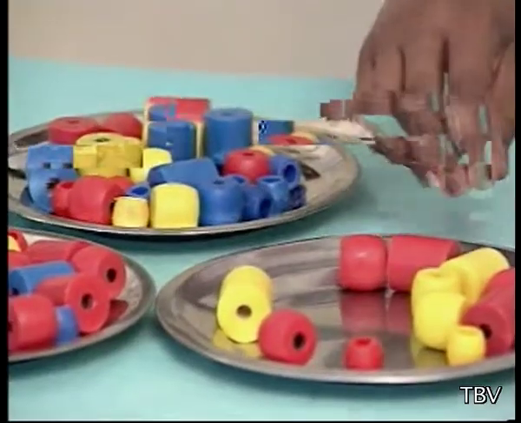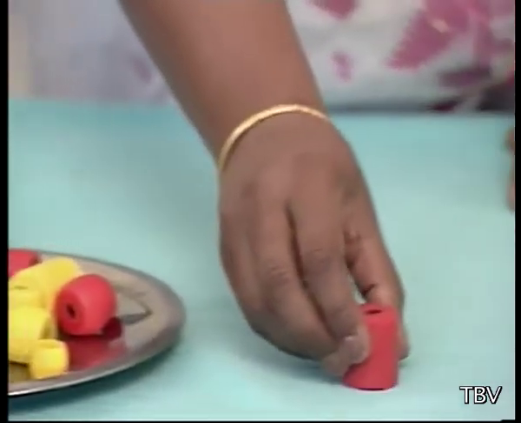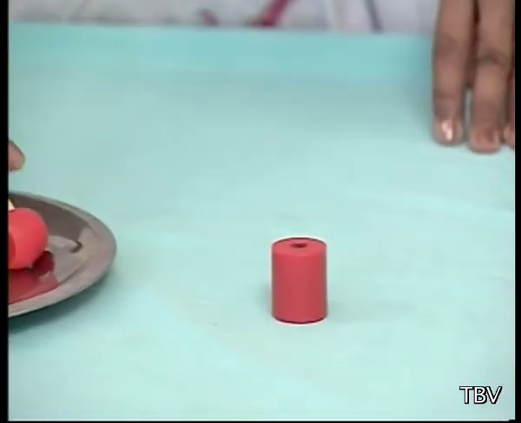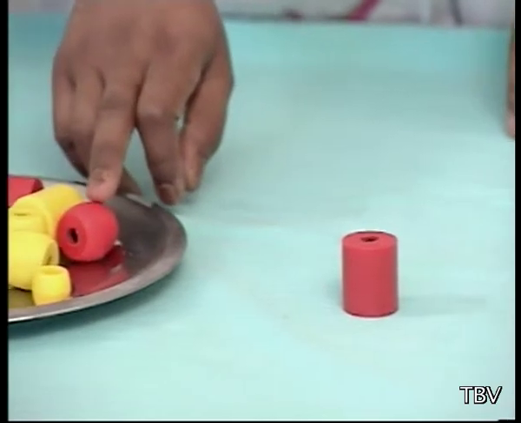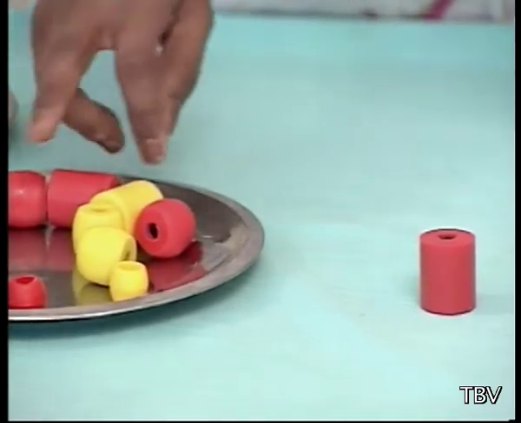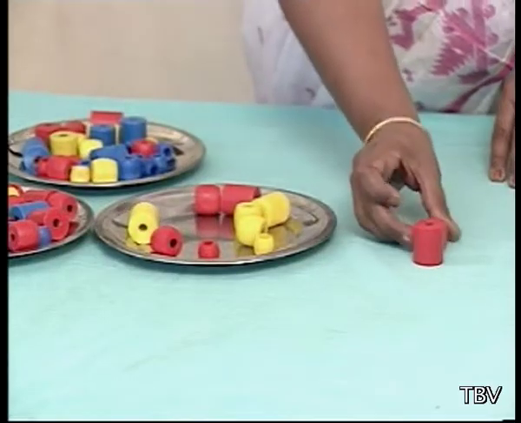Then the next principle we follow is simple to complex. That is, we teach children first, say for example, we are teaching colors. If I am teaching the child a red color, first I will be showing him only the red color, and I teach the child to pick up the red color and keep it.